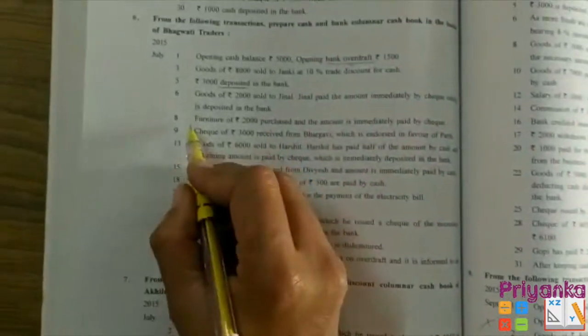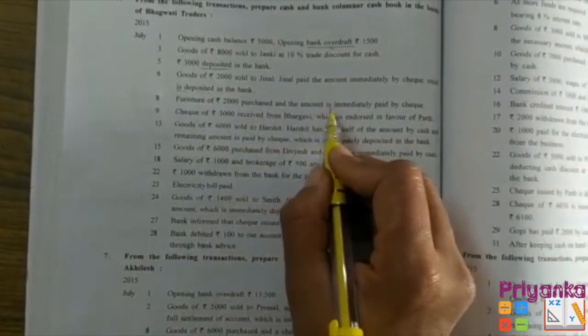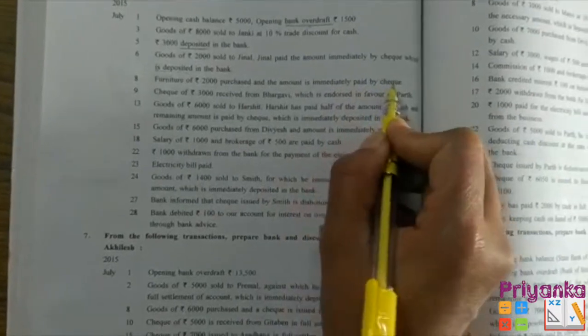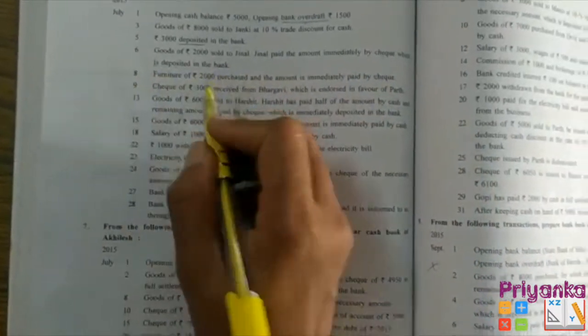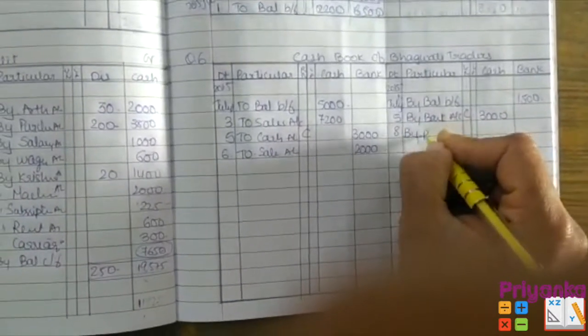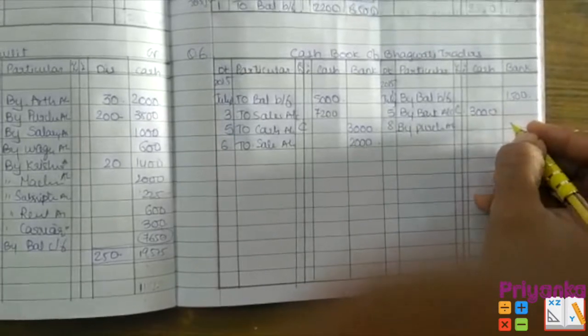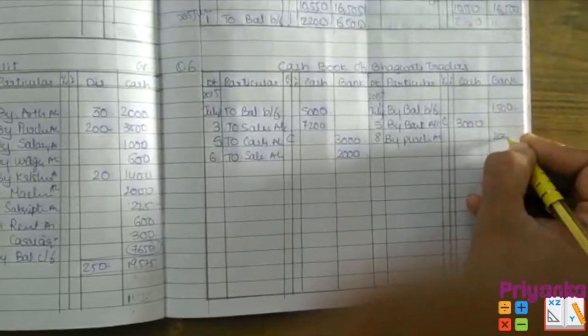Next, 8th one. Furniture of rupees 2,000 purchased and the amount is immediately paid by check. So take 8th one as the cash is going out by purchase account with the amount of 2,000, and as this has been paid by check, the money will go from the bank.